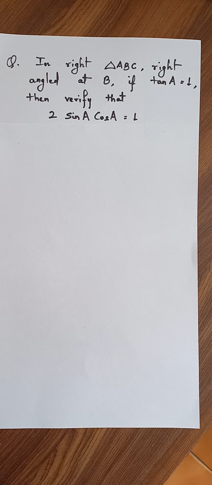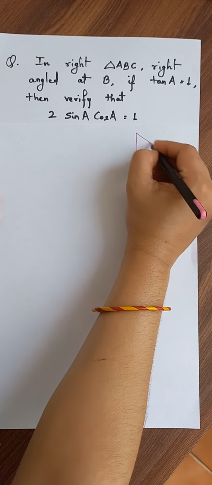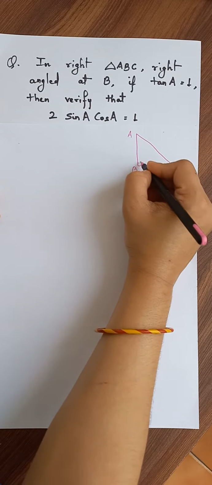Okay, so I will tell you how we can solve this type of question. Whenever we need to verify something, first of all you have to see very clearly what is provided in the question. Like in this triangle ABC, first of all I'm drawing a figure for you. This is triangle ABC, right angled at B.